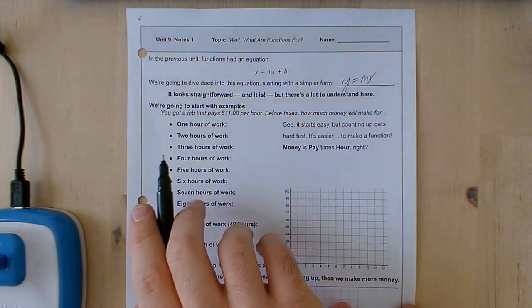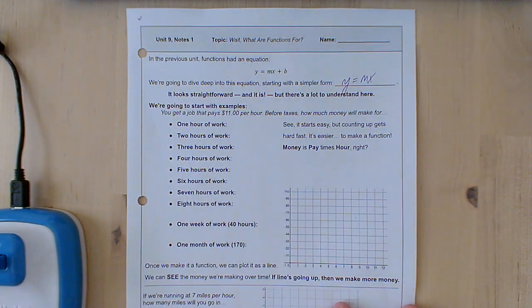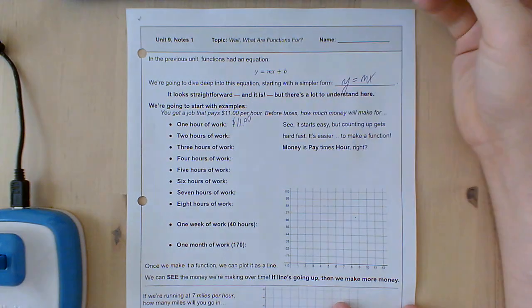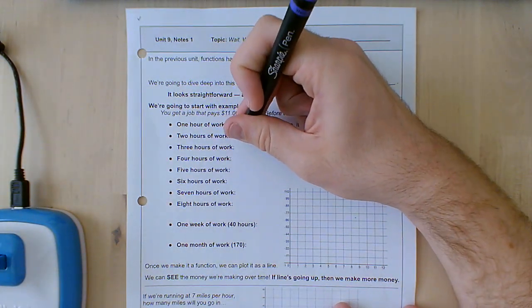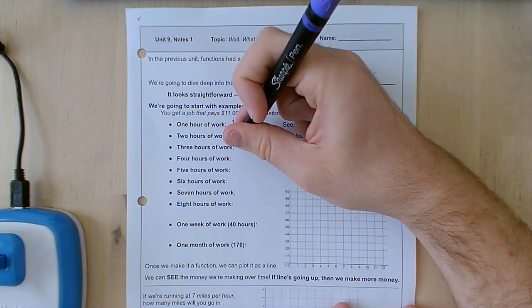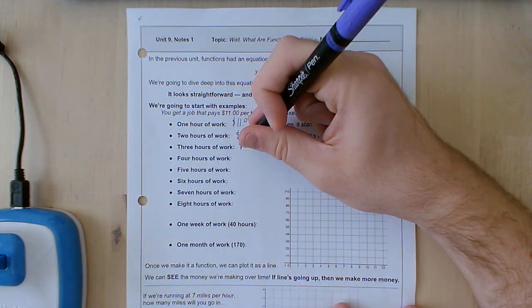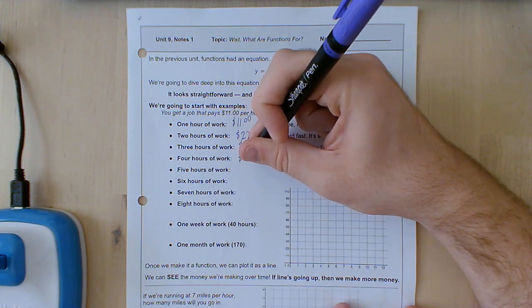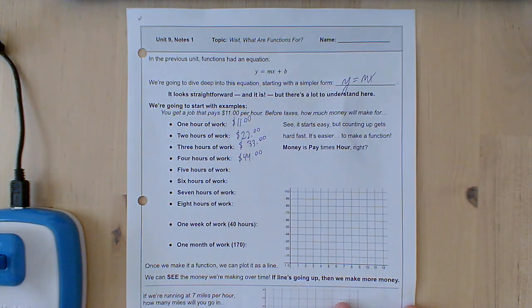So, let's start with some example. You got a job that pays $11 per hour. Before taxes, how much money will you make after 1 hour of work? Well, $11. After 2 hours of work, you make 22. After 3 hours of work, you make 33. After 4, you make 44. And then eventually you get bored of writing all these out. See, it starts easy, but eventually it gets really annoying, and there's an easier way to do this.